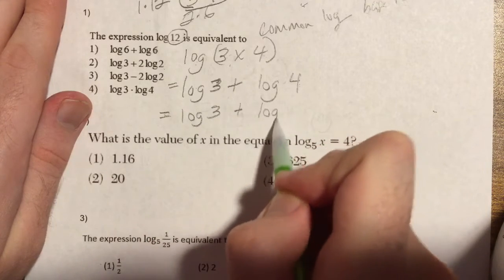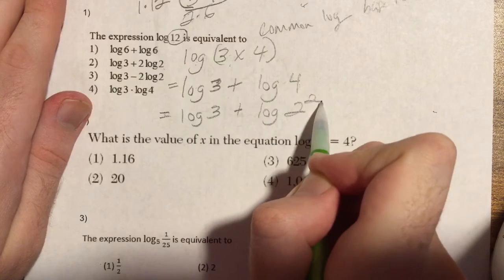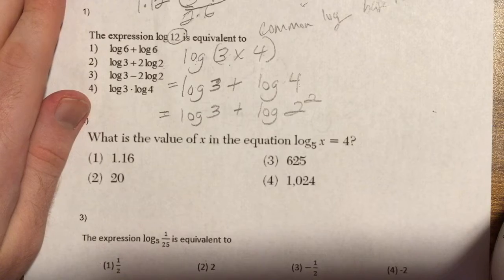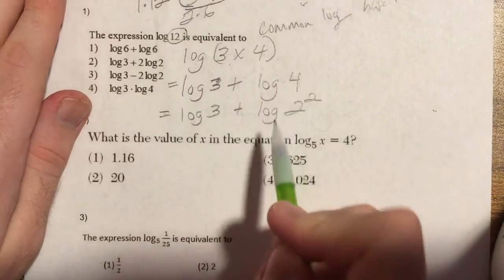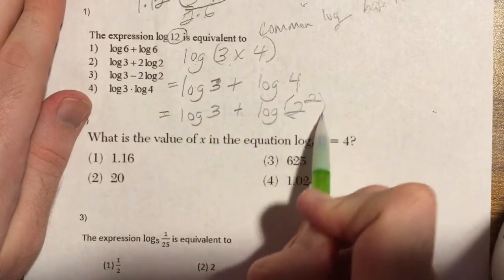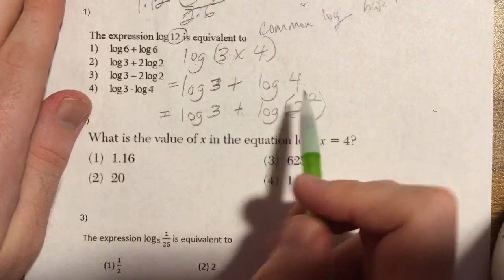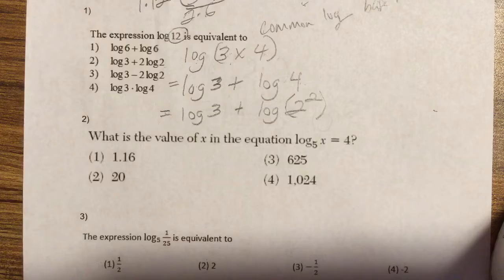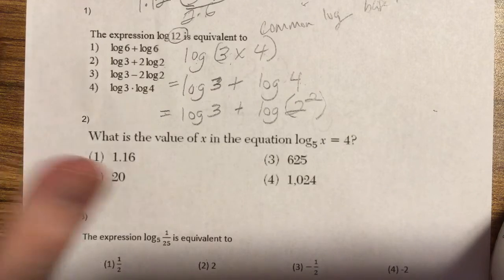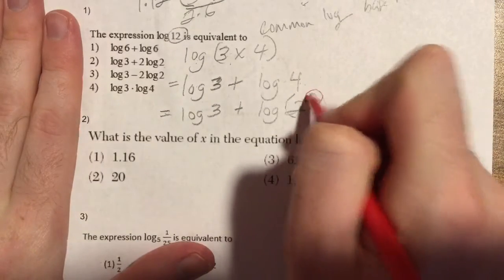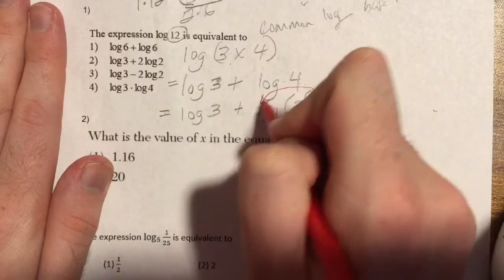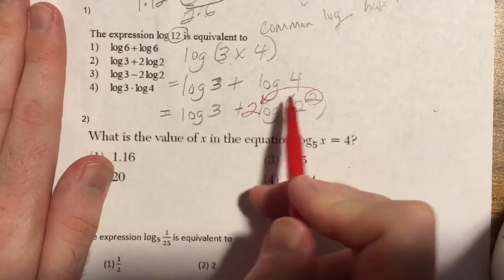We can make 4 into 2 squared. So now we have the log of 3 plus the log of 2 squared. And again, the 2 squared was the replacement for 4. And now we're going to use another law or property called the power rule, because we have a power of 2. And the power rule says that that will come down in front of the log as the coefficient.